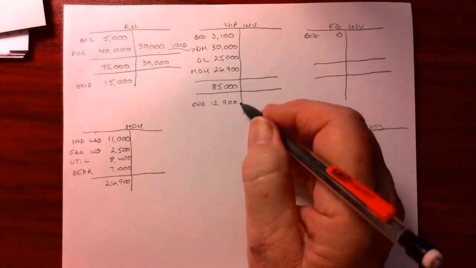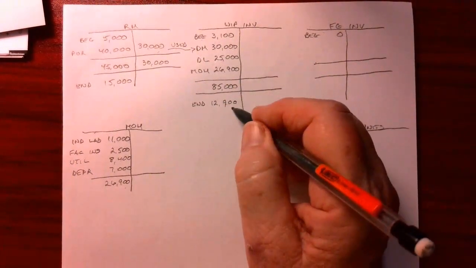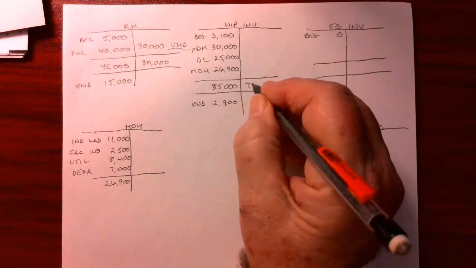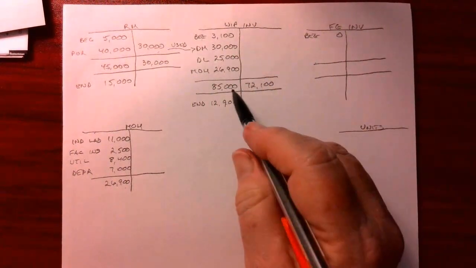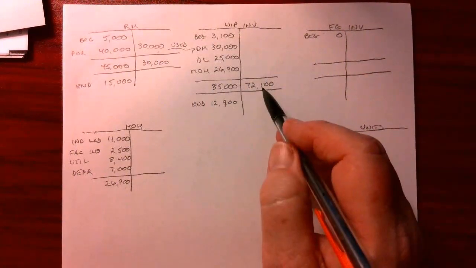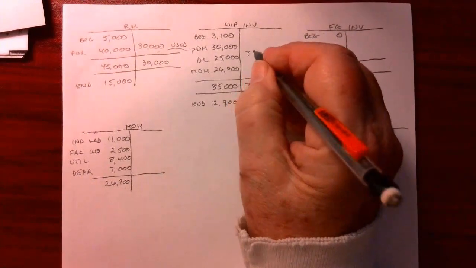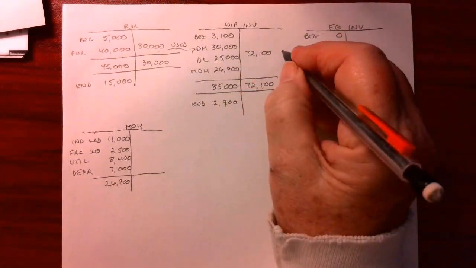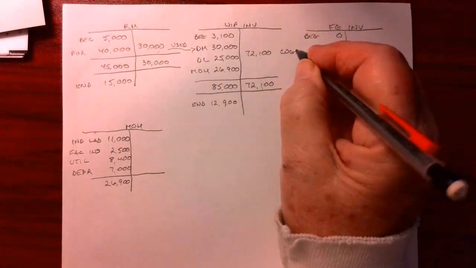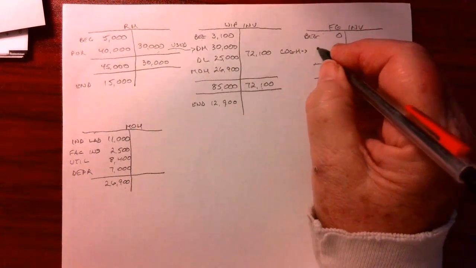So if my ending balance is 12,900 and I've got 85,000 in here, then 72,100 must have come out. Okay, so you take the 85,000 minus 72,100 is 12,900. Okay, that's right. So 72,100 is cost of goods manufactured, which moves right over here to finished goods inventory.